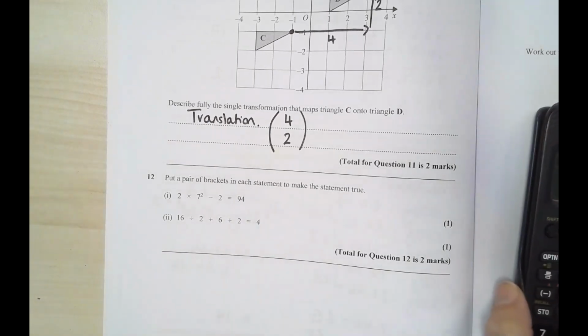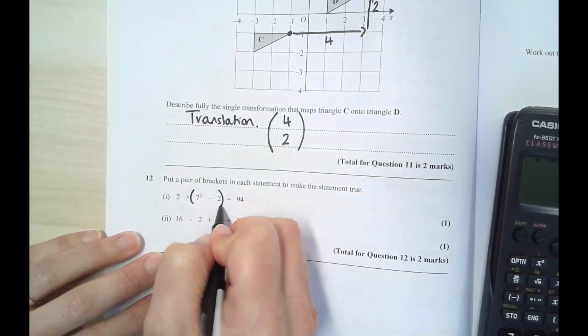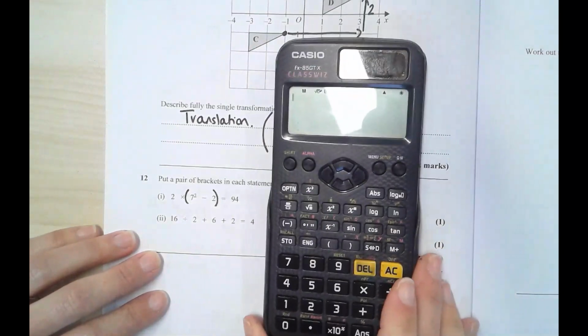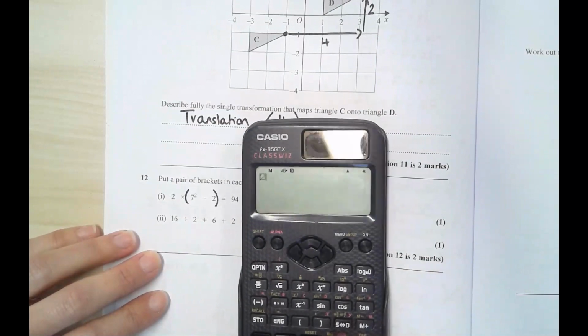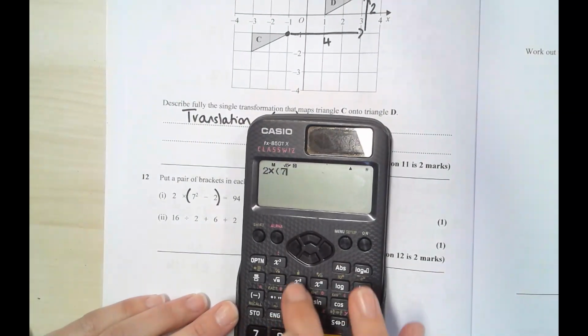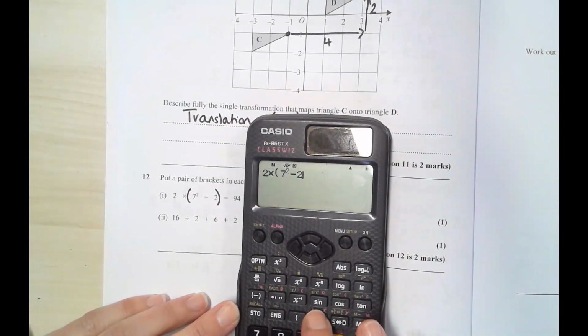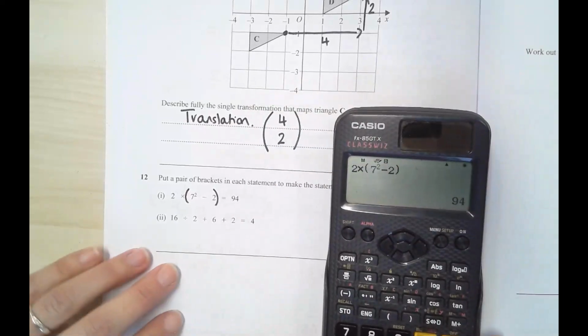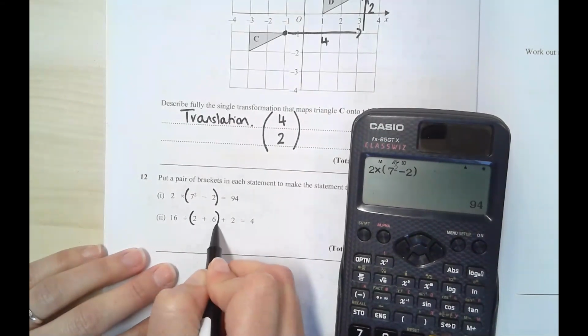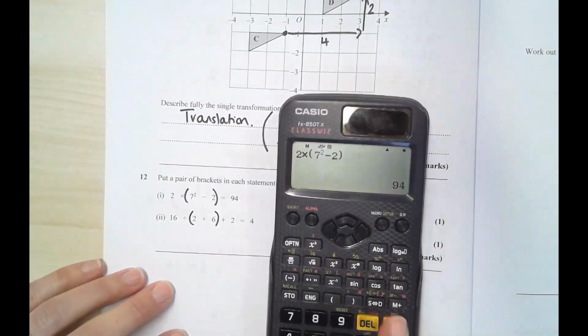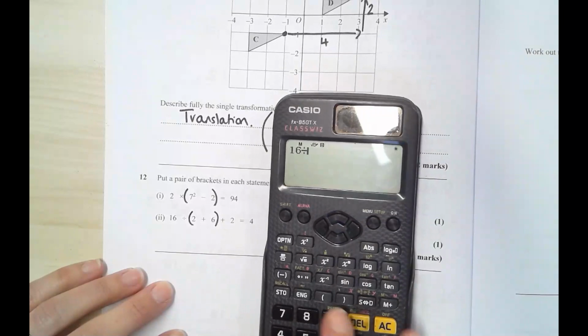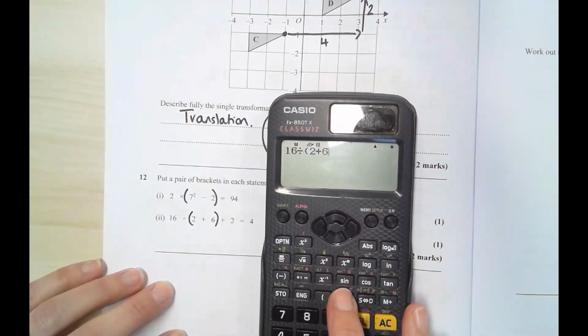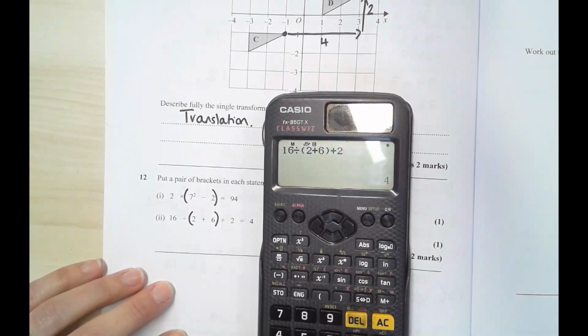Put a pair of brackets in each statement to make the statement true. So if I put my brackets around there, and we can just check it on our calculators. So I've got 2 times brackets 7 squared, subtract 2, close my brackets, equals 94. So that one's right. And then the next one, if I put my brackets around the 2 and the 6, and I can just check that, 16 divided by 2 plus 6, close my brackets and add 2, I get 4.